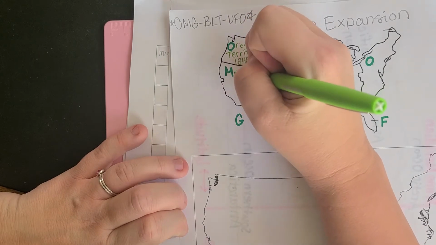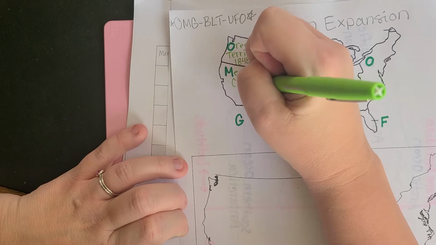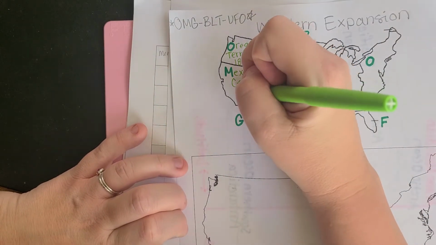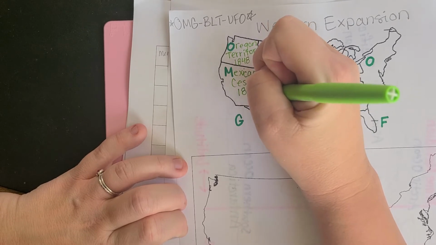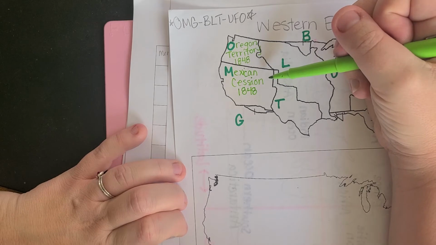M is Mexican Cession. A cession is something that was given up in a treaty. And that happened in 1848 after the Mexican-American War.